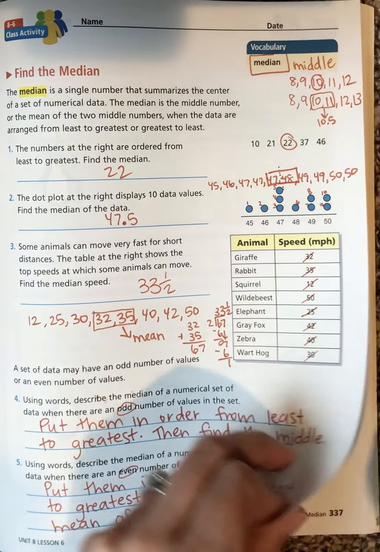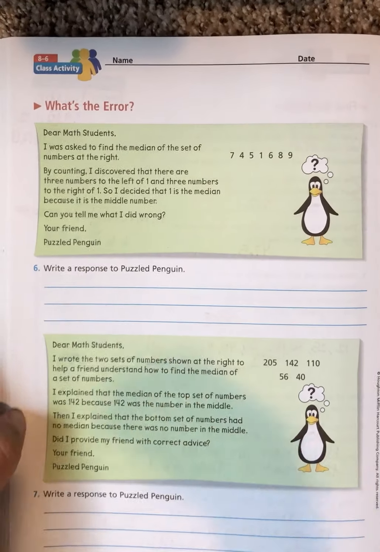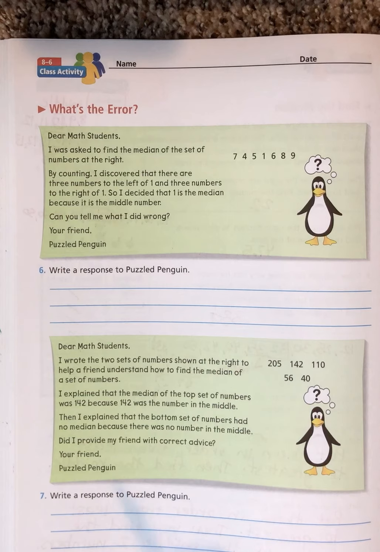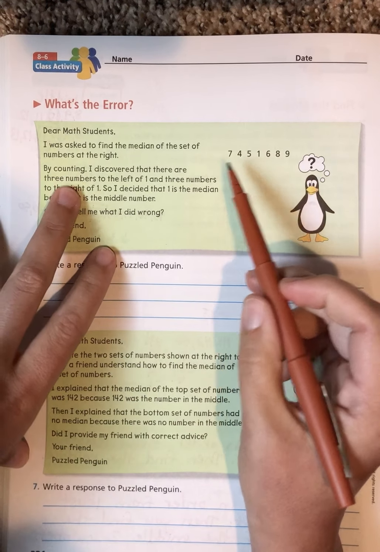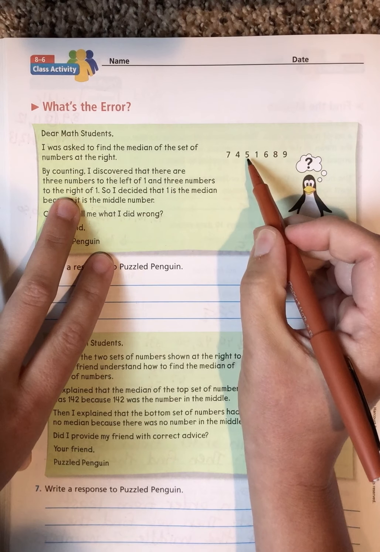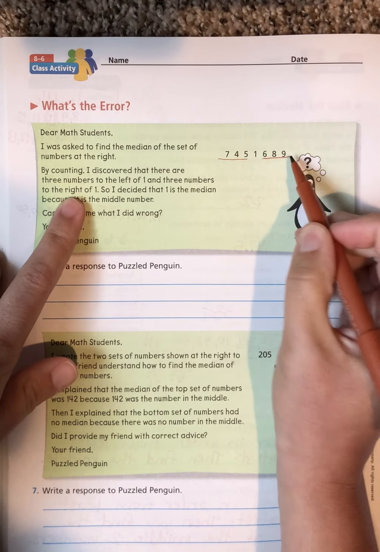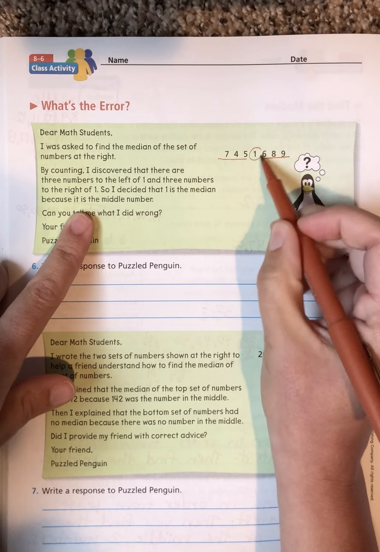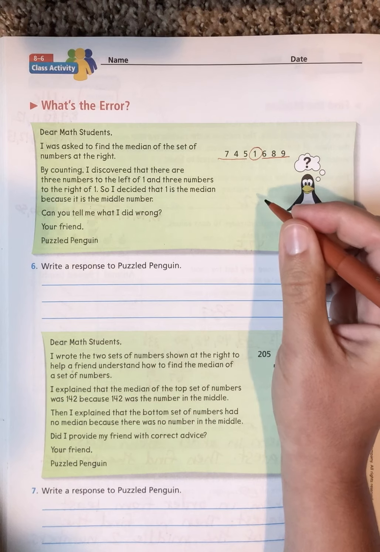All right, next page. Puzzled Penguin. Dear math students, I was asked to find the median of the set of data of the numbers to the right. By counting, I discovered that there are 3 numbers to the left of number 1 and 3 numbers to the right of number 1. So I decided the median is 1 because it's the middle number. Can you tell me what I did wrong?